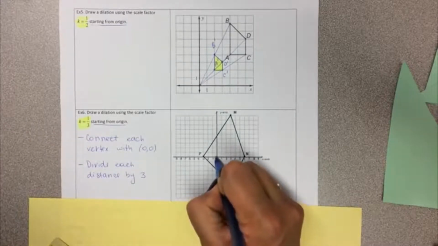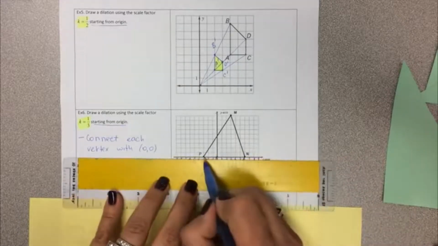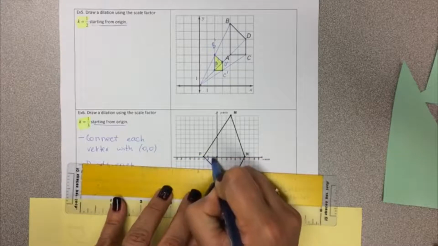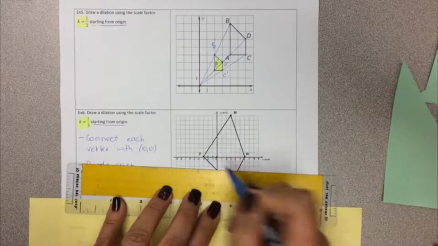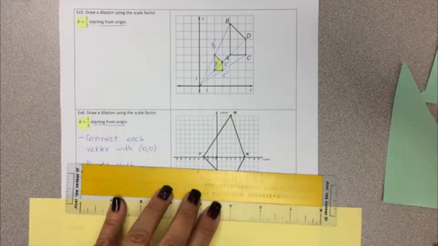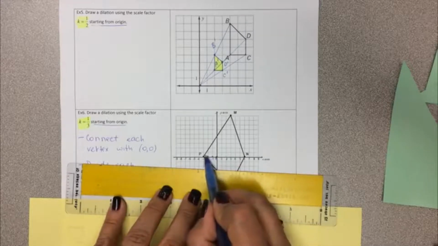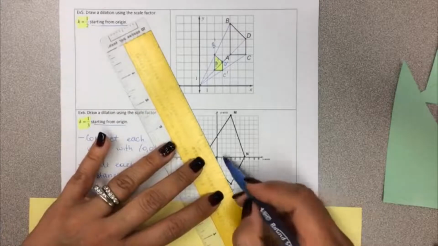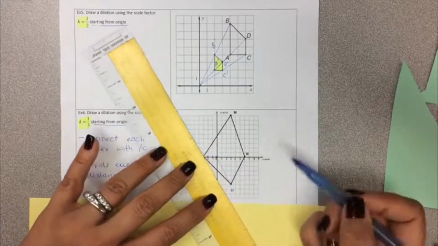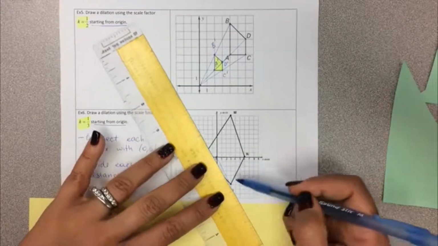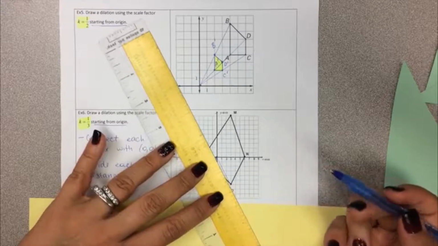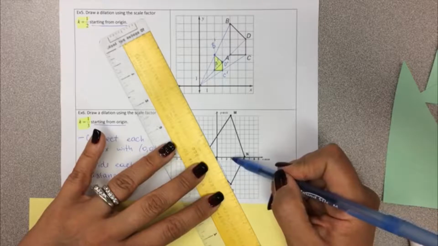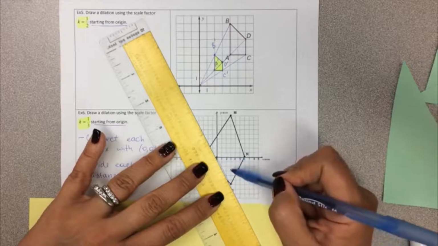Here's our origin. And let's say I have this distance P to the origin. I need to divide it by 3. So I have 3 divided by 3, 1 unit. 1, 2, 3. To get to O, let's say I need to get to O. I have this segment right here, and I need to divide it into 3 equal parts.